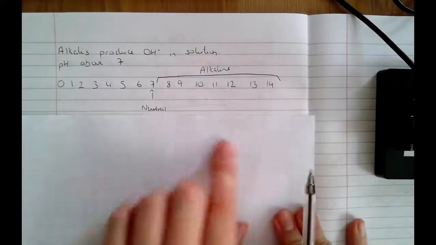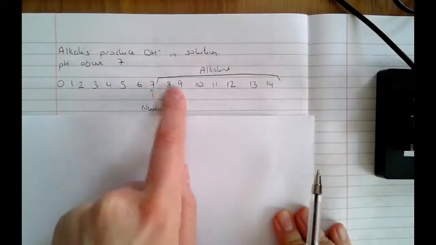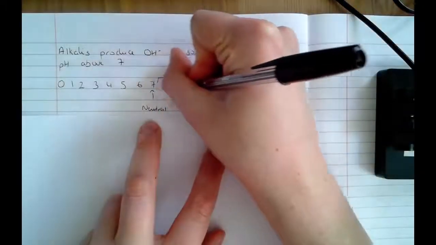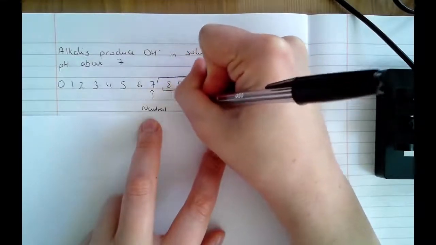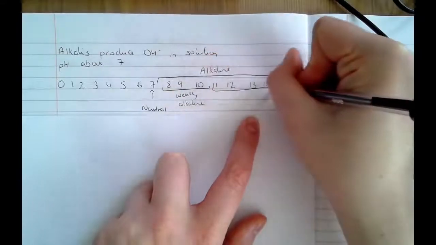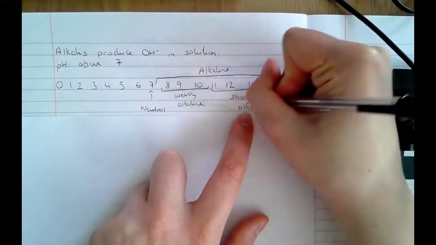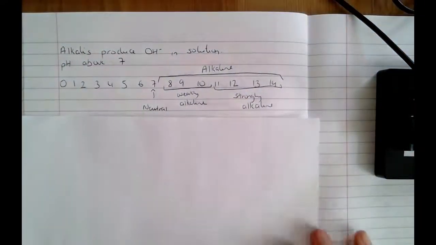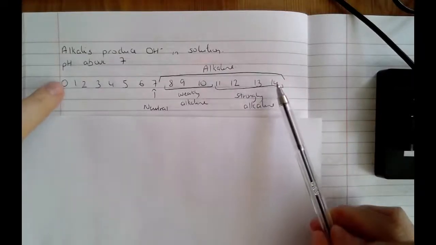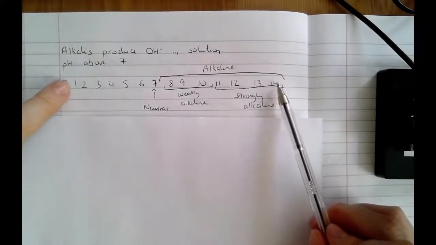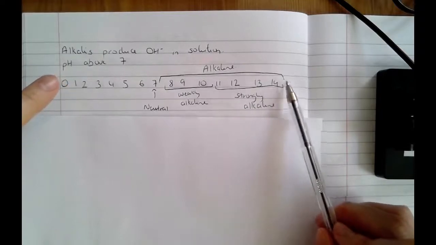But just like with the acids, the further you get from 7, the more alkaline it will be. So if it's just slightly above 7, then it's only going to be weakly alkaline. It's not particularly alkaline. But the further we get from 7, up at the other end of the scale, that is when it becomes strongly alkaline. So with alkalis, the higher the pH, the more alkaline it is. So basically, if you're on either of the ends of the pH scale, either of the extremes, you've got the strongest acids here and then the most alkaline up here.